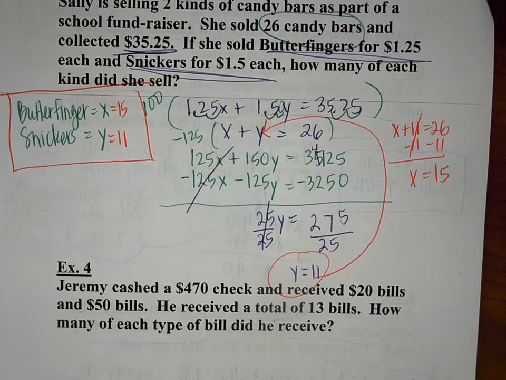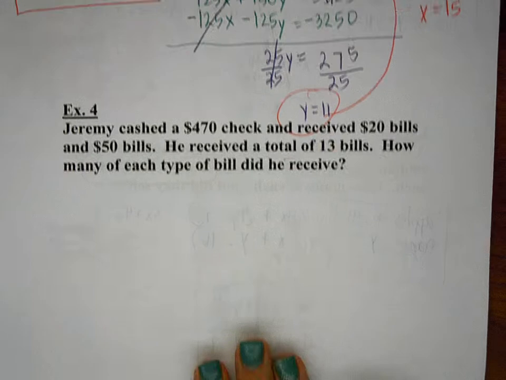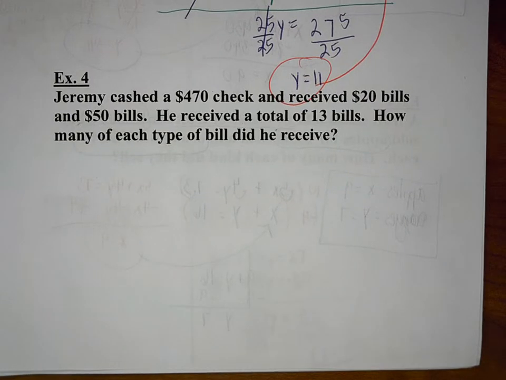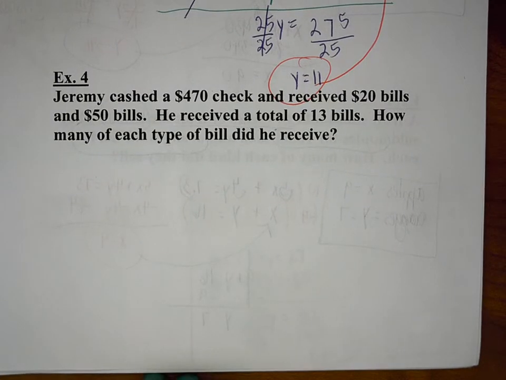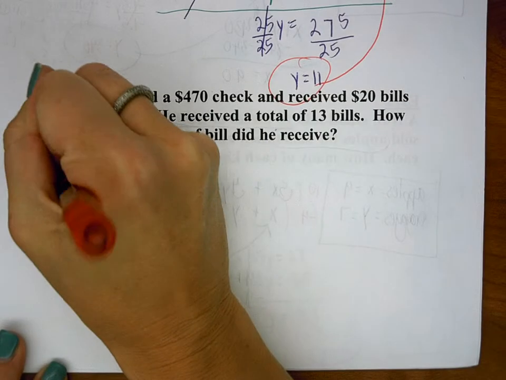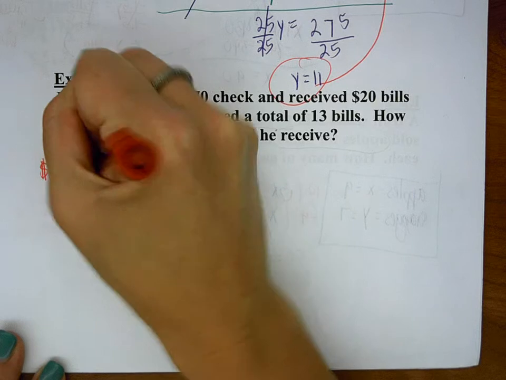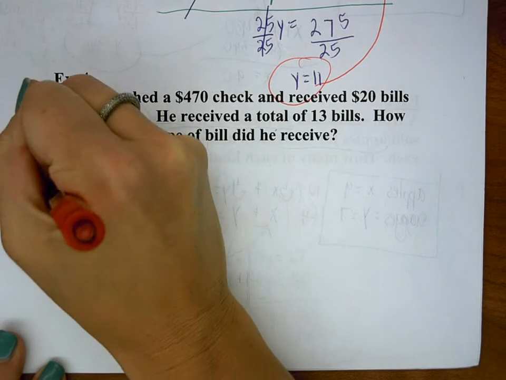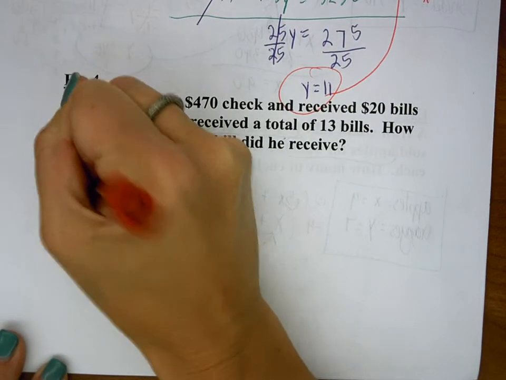Are we ready for 4? Yeah, that makes sense. Okay. Jeremy cashed a $470 check and received $20 bills and $50 bills. He received a total of 13 bills. How many of each type of bill did he receive? This is, again, why it's important to use x's and y's. So a $20 bill equals x, and a $50 bill equals y.